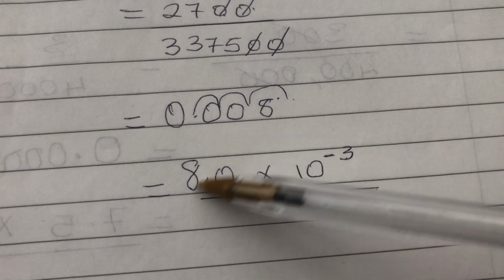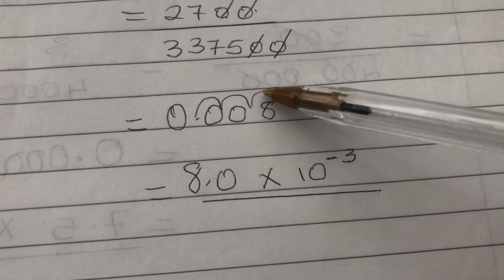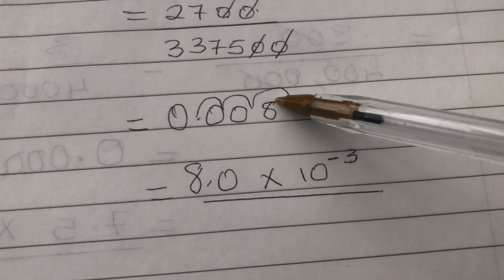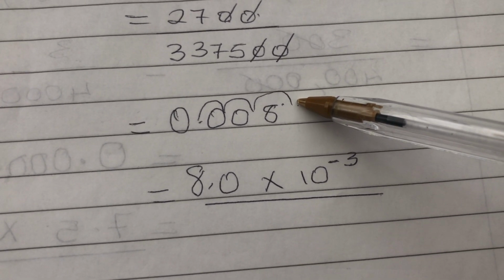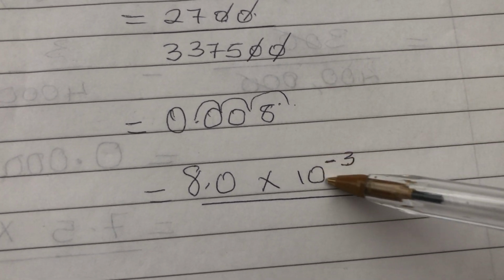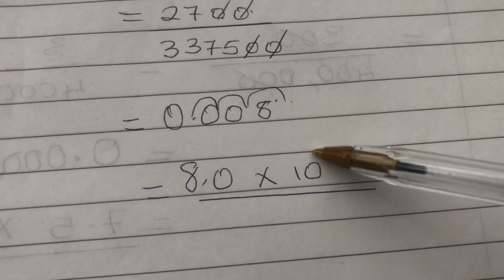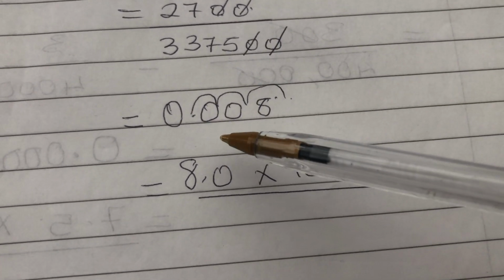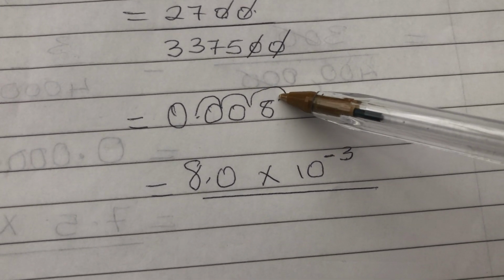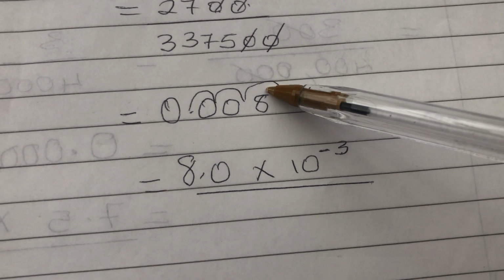This number is very much less than 1, so your power should be minus something so that you can revert back to the same number you have here.